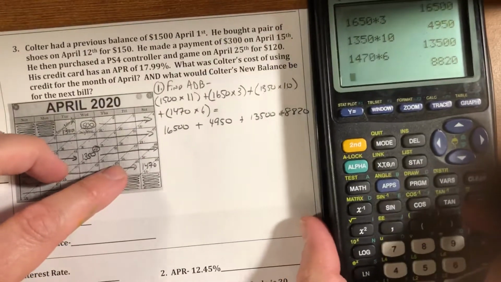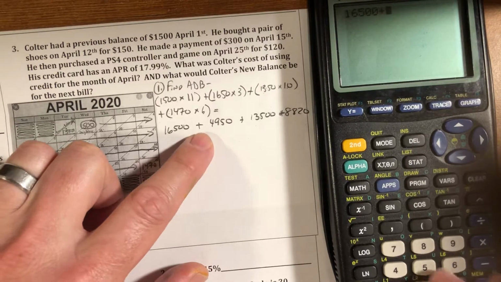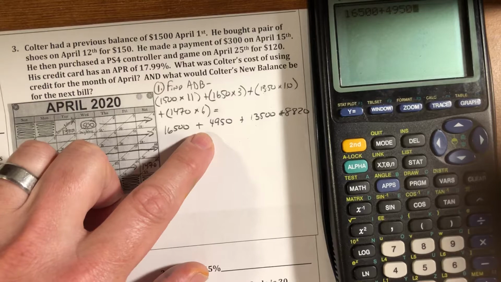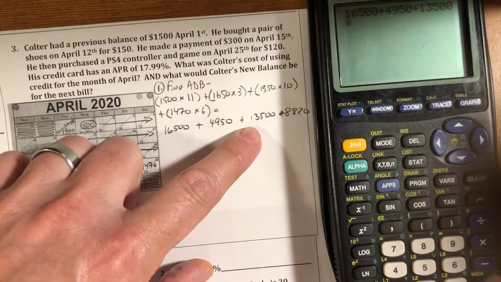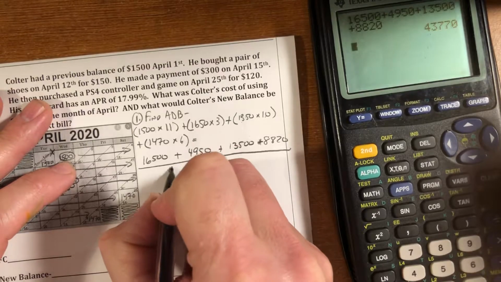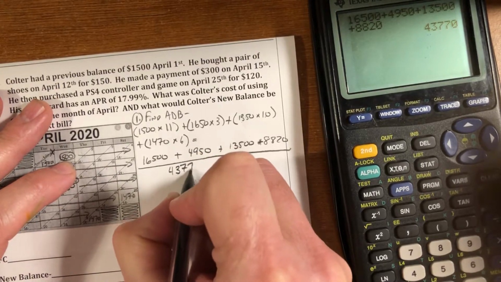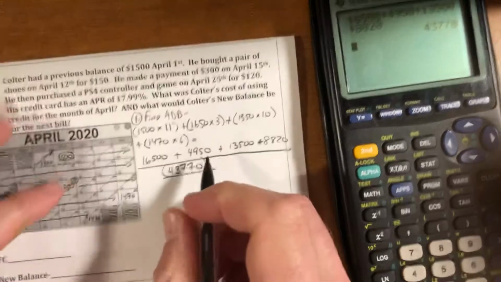I'm going to add all of those up, okay? So I got 16,500 plus 4,950 plus 13,500 plus 8,820. Okay, so I've got grand total 43,770. What do I do with that? I have to divide it by the total number of days.